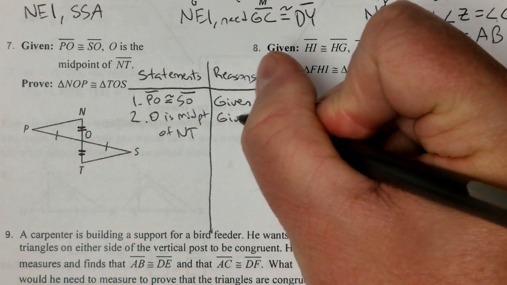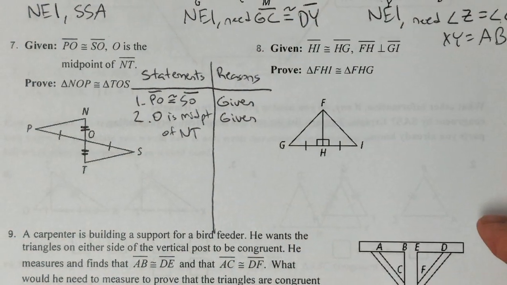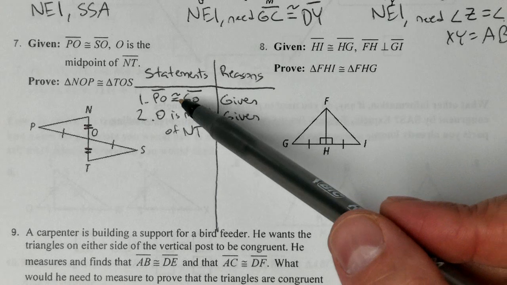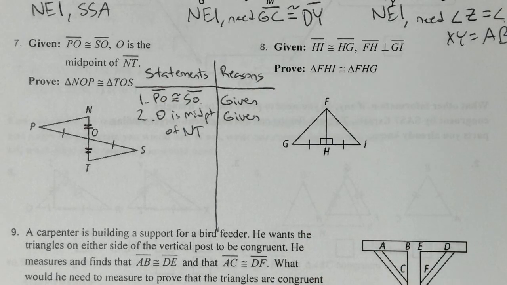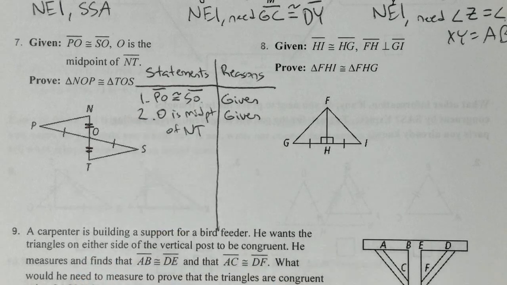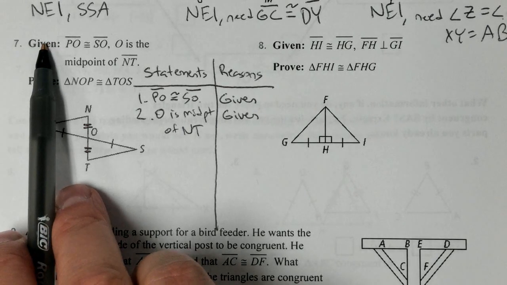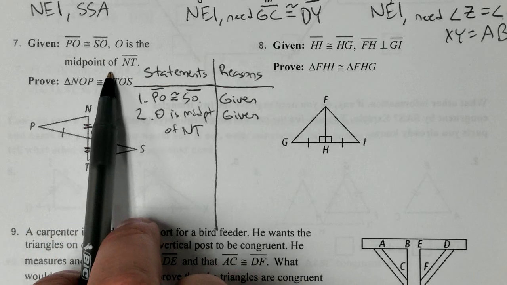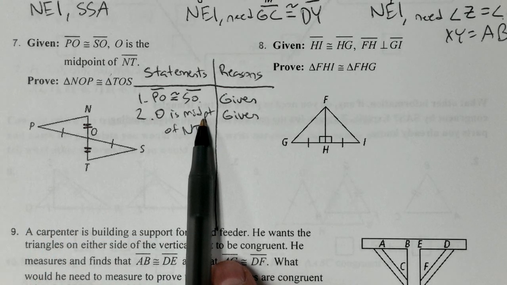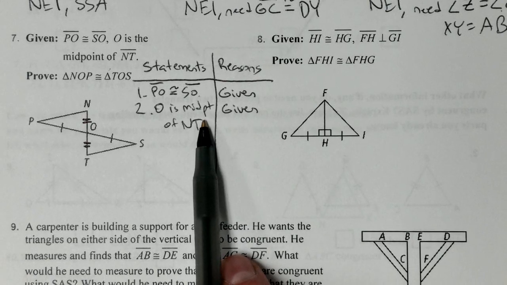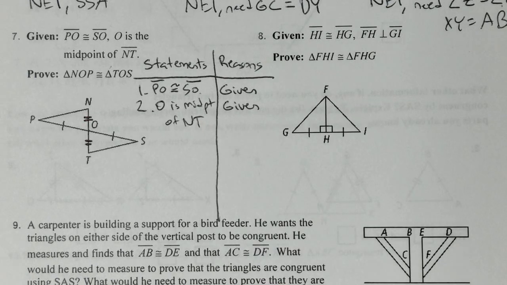That one's also given. Remember, sometimes you may see it as the first one, comma, the second one, and then just put given. But I'm separating them out. So we basically look at the bold word given and put these two things. So I just abbreviated it midpoint, MIDPT, and then that's given.